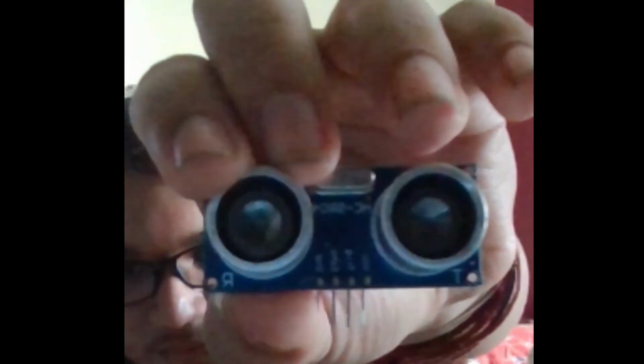It might look like an eye, and it's similar to an eye, and it triggers and receives. You might have heard about sonic sounds in physics, the same sonic sound is used in ships to measure the depth. The same way it produces a sound wave. You can see here that T and R is there. From T the sound wave is sent, and from R the sound wave is received. So with the help of the ultrasonic sensor we will be making this project.